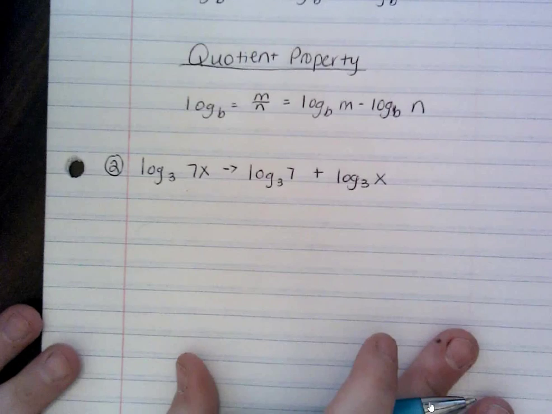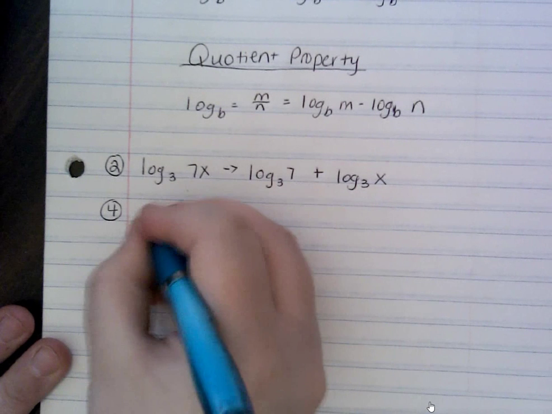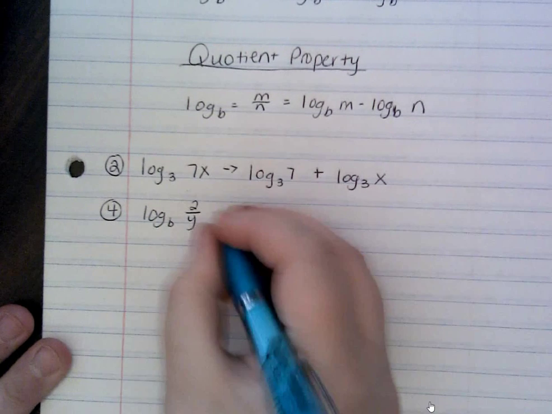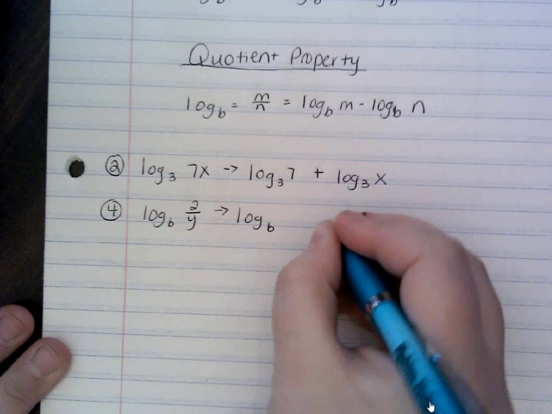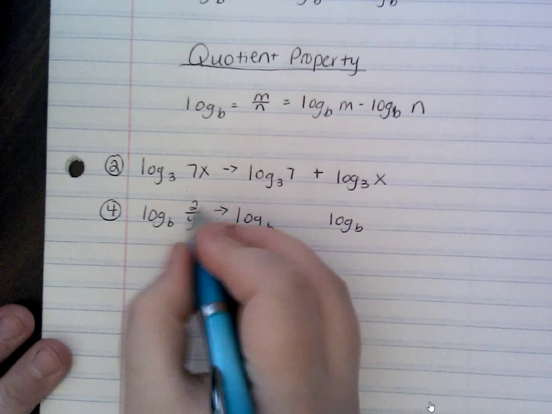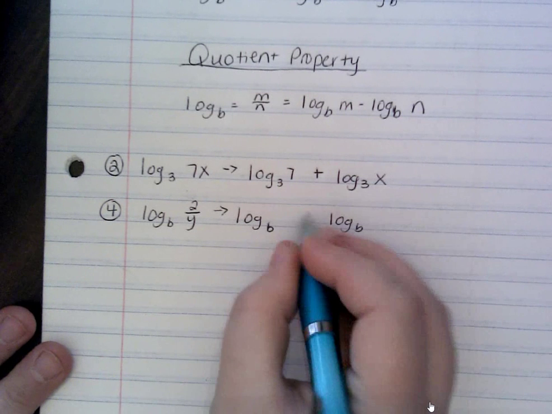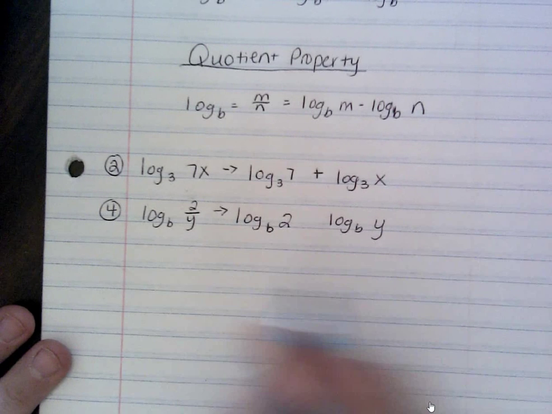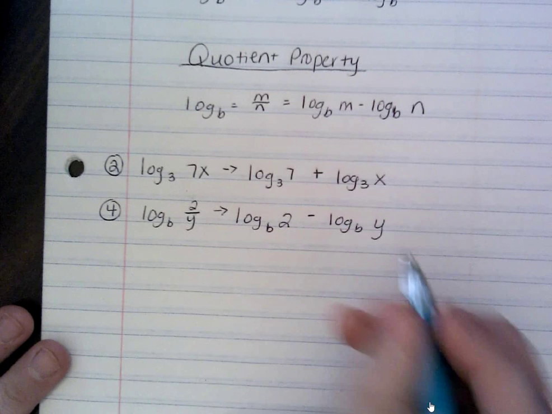Problem number 4, we have log base b of 2 divided by y. We're going to write our log b down twice, and one of them is going to have a 2. We read from top to bottom, so we write them the way we read from left to right: the 2 comes first, and then the y. Instead of dividing, we're going to use subtraction, just like the quotient property shows us.